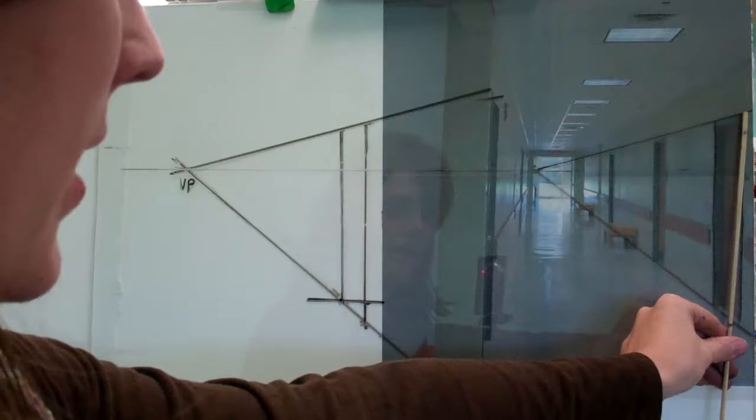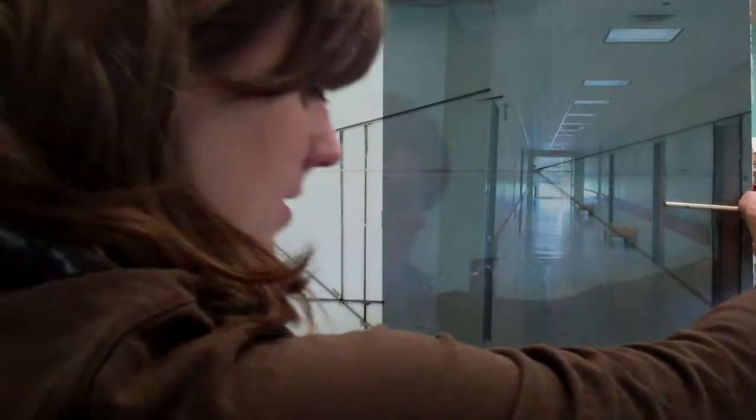And then if I want to find the distance to the next door, what I would do is rotate my measuring stick horizontally. And I might just measure from the far right edge on the first door I drew to the far right edge of the next door I see. Okay, so I have that length.